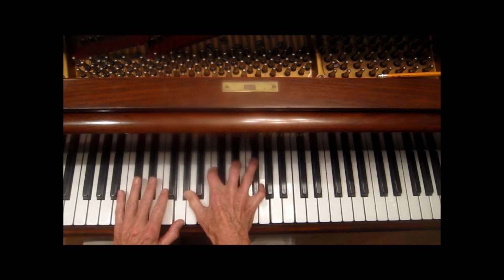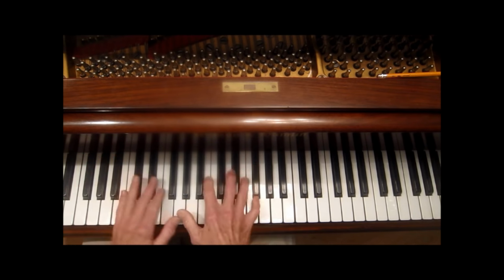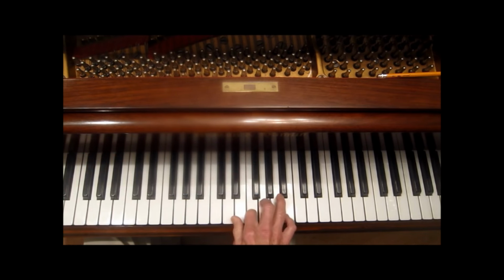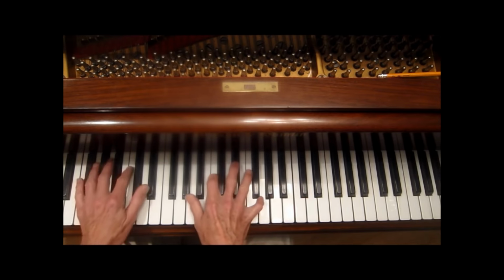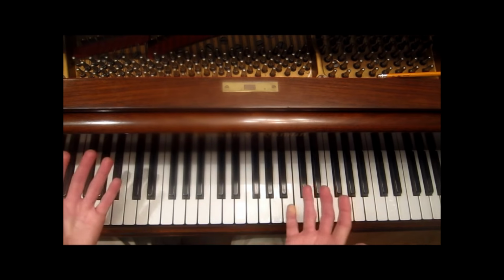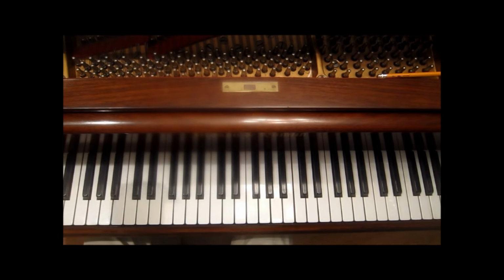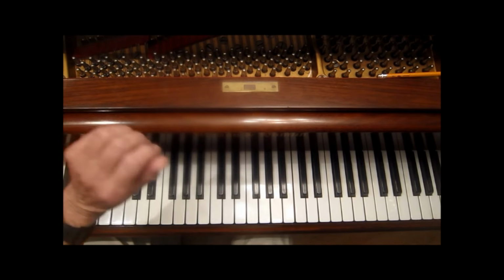I got this idea about the introduction from this line, which is a diminished line that goes like this. So, I'm thinking melodically like that, approaching now the 2 chord. We're in the key of E flat, so the 2 chord would be F minor 7. We're in E flat major.